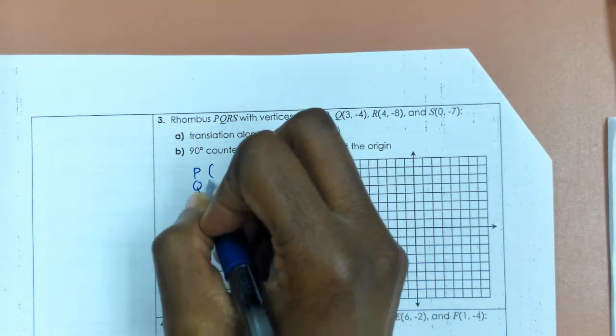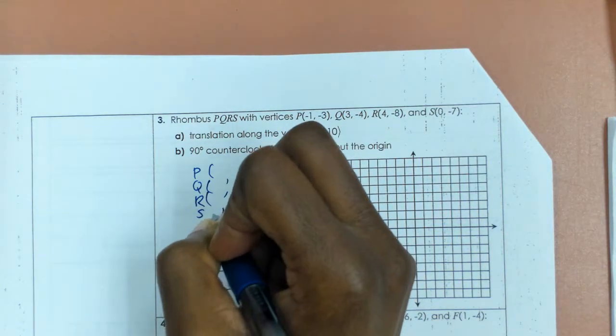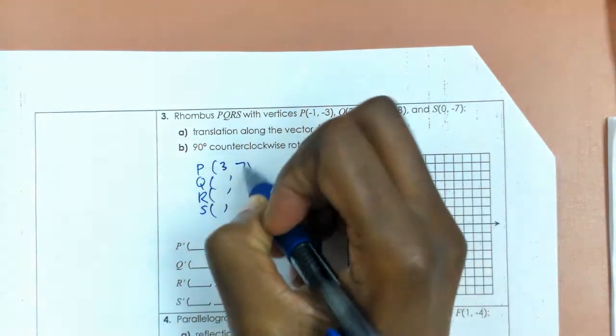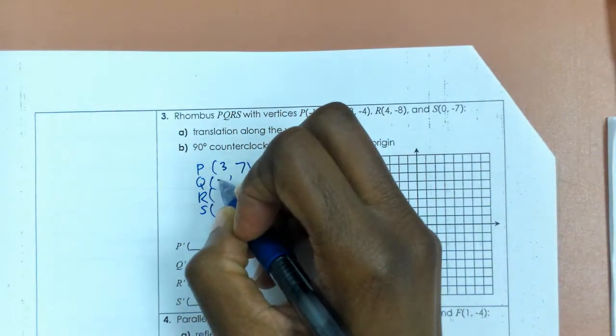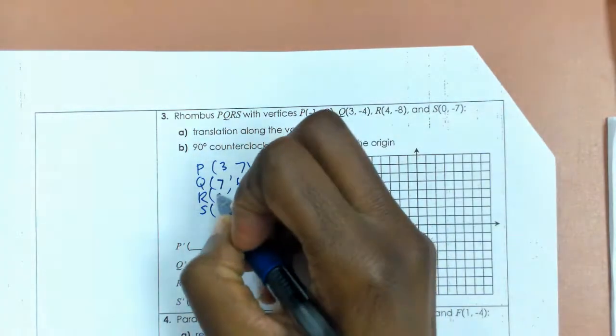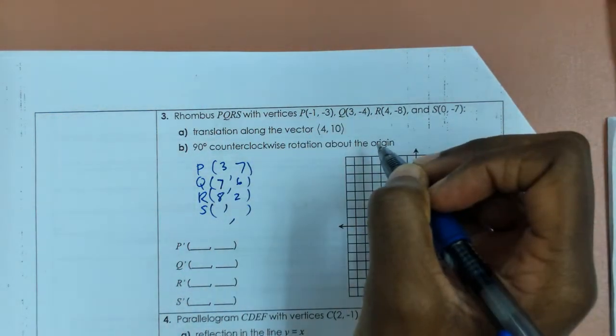If I add 4, it's going to become 3. If I add 10, it's going to become 7. Q is going to be 7 and 6, 8 and 2, and 4 and 3.